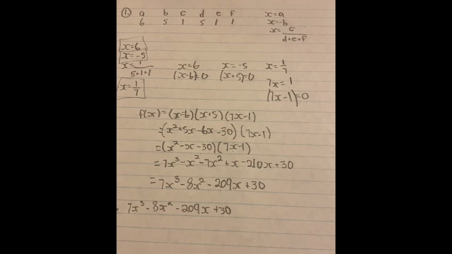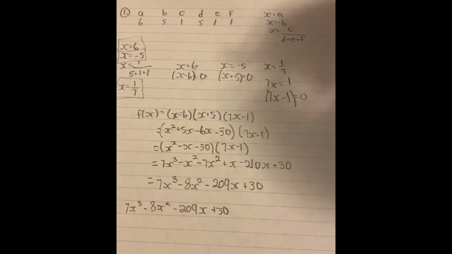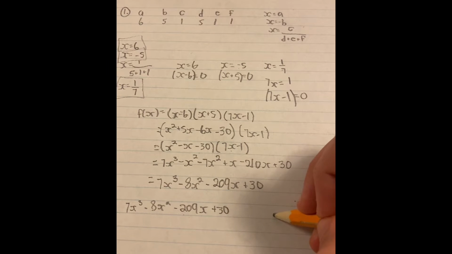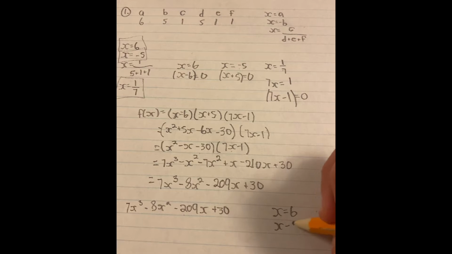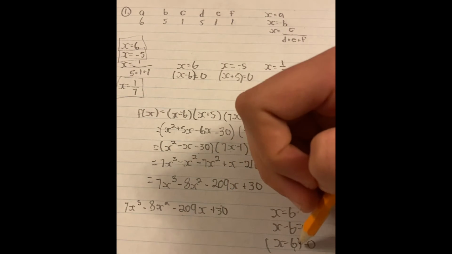We can use long division to determine whether all three of these are a factor of this polynomial function. So we can use a, for instance, which is x minus 6 is equal to 0. We can divide this polynomial by this to determine whether it is a factor or not.